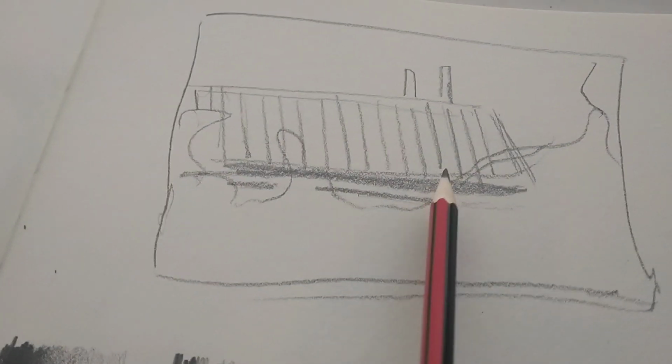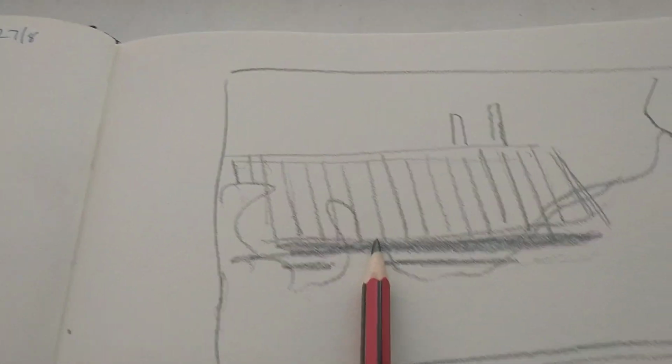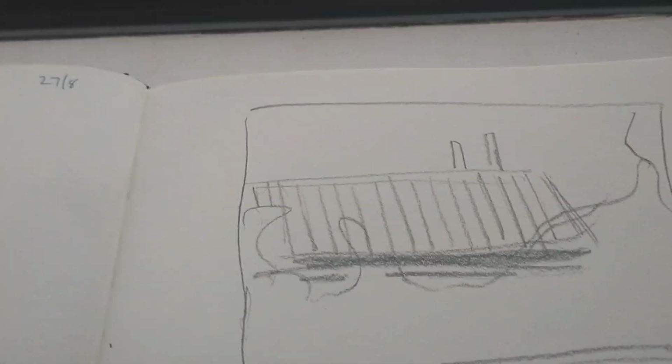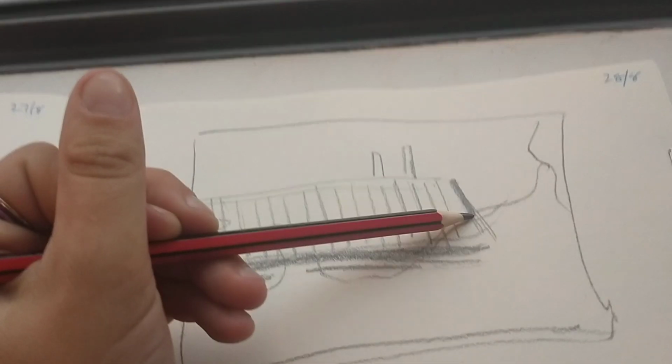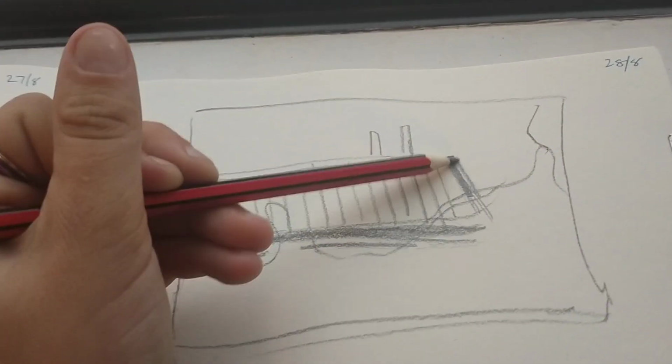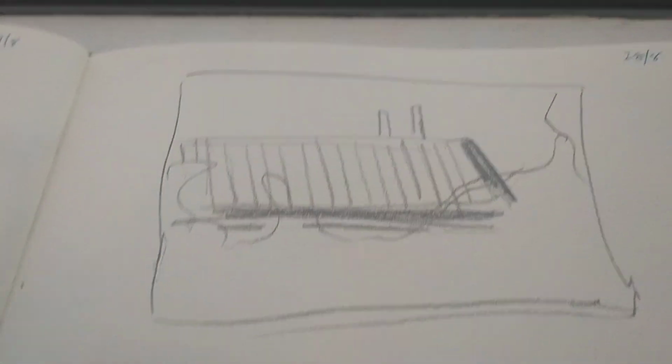So what I just did was add a bit of tone where you can kind of see up there's a bit of a shadow. So I just slanted my pencil down and added that tonal, like, darker shadow. And then that's the same with up here. There's a bit of extra block out, and you can add and take away stuff as you go with this.